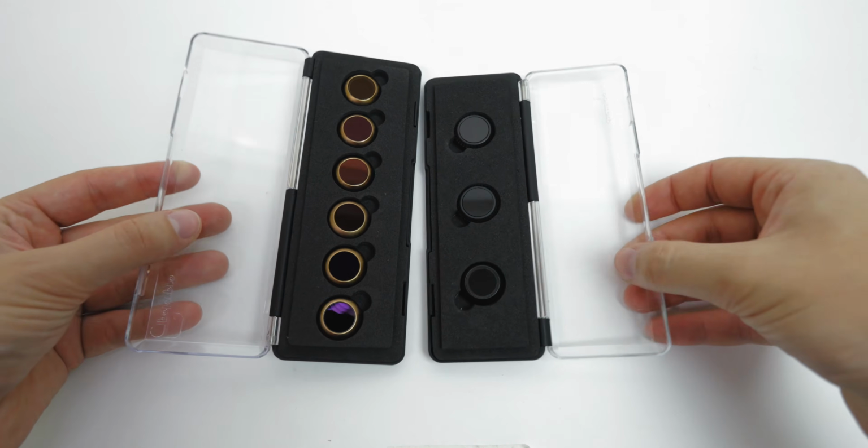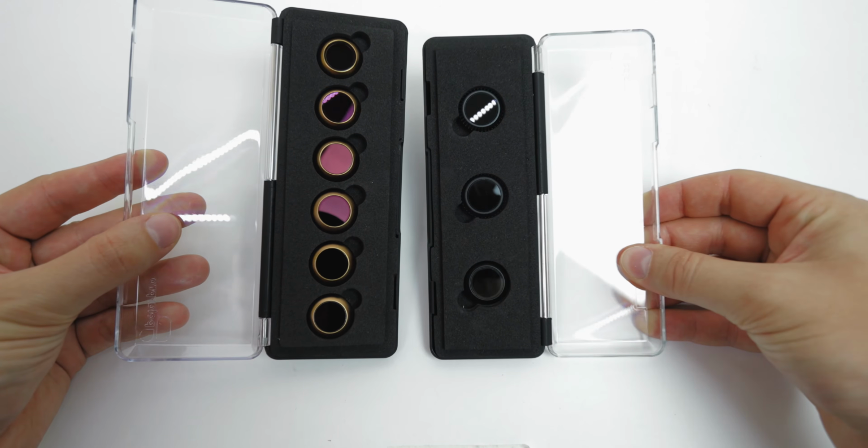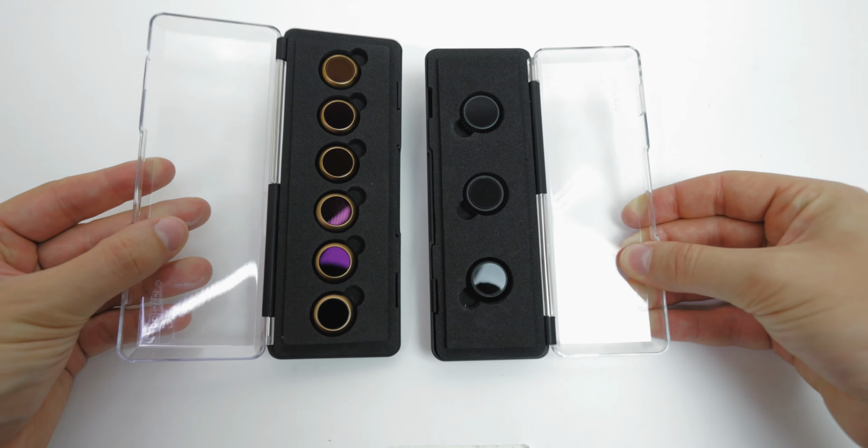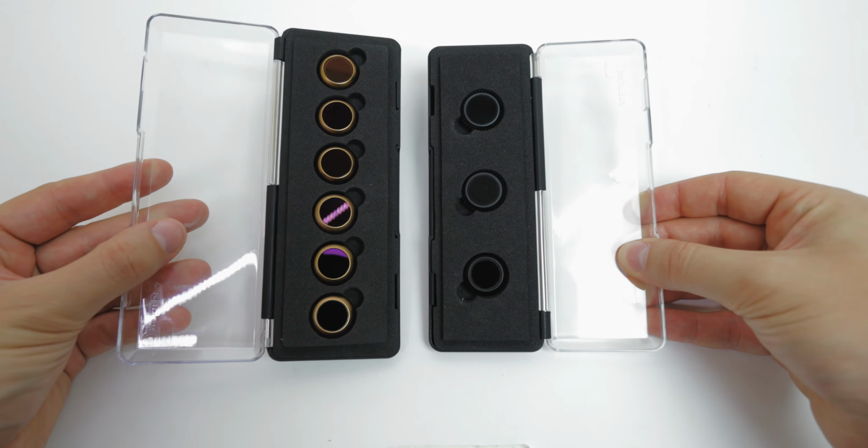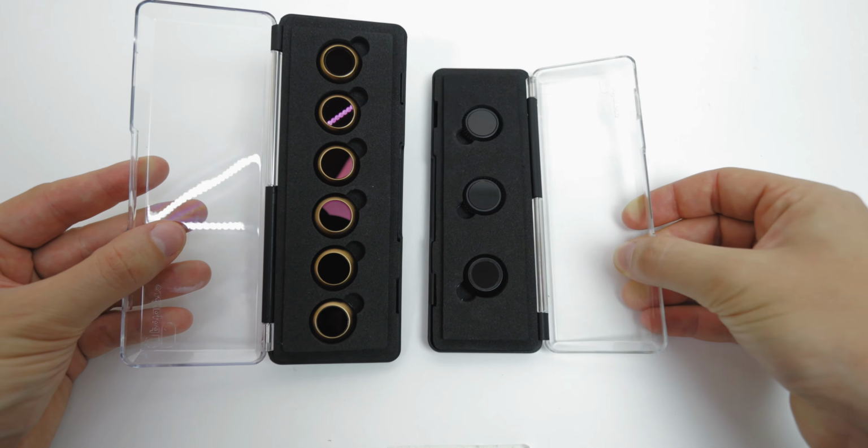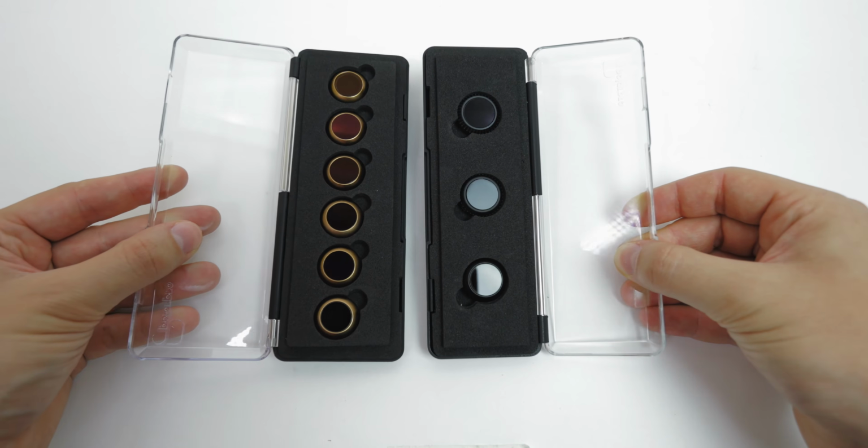The first thing you will notice when I move them around and you see the reflections on the filters is that the Cinema Series has a coating on the filters while the regular filters don't have a coating. A quick word about the coating on the Polar Pro lenses. The standard issue lenses from Polar Pro don't have their special coating on them. So if you fly around in very bright areas and you have a lot of reflections or direct sunlight, you will have some glare in your footage.